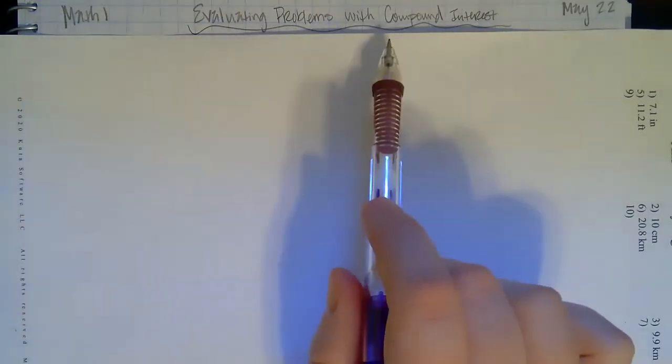Today is May 22nd, and this is for Math 1. This is on evaluating problems with compound interest. So this is more practice of what we did yesterday. The only difference is that we're going to actually be finding a certain amount for a specific number of years. And this is the last lesson for this year, so that's a good thing for you guys. Let's go ahead and get started, okay?